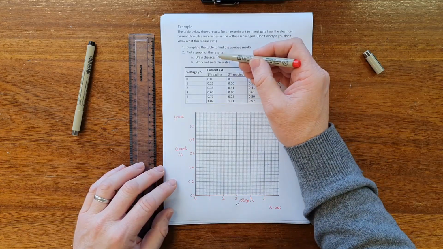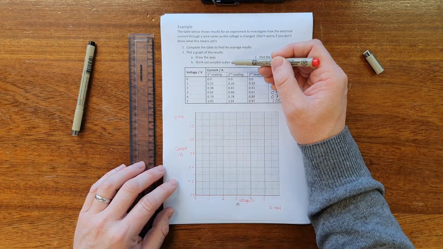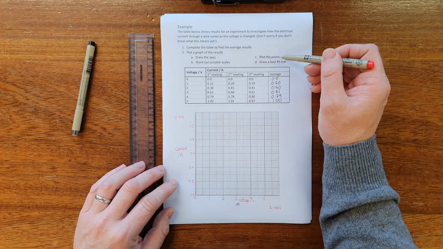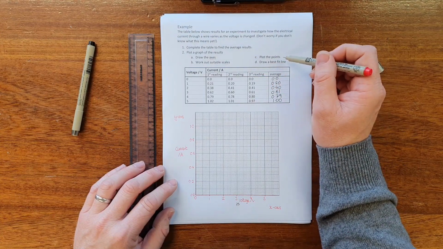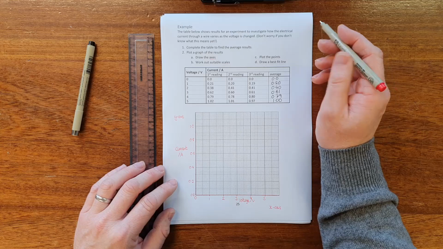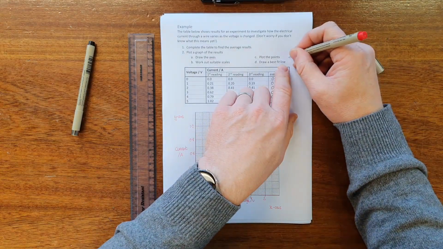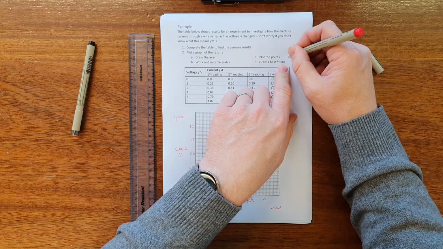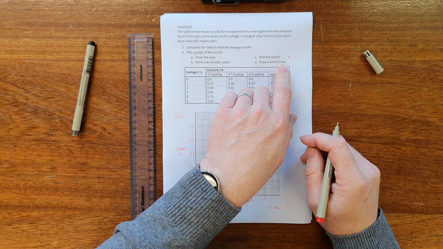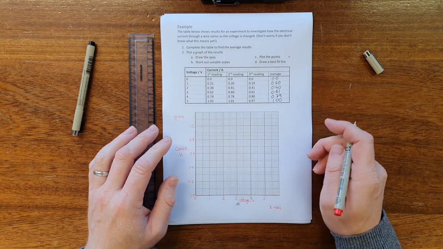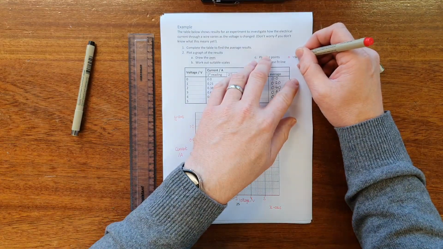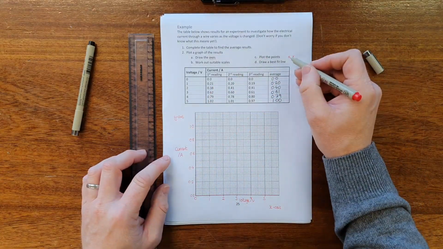So we've drawn our axis. I've worked out suitable scales. Now we're going to plot the points. And whenever we plot the points, we don't just put them as a dot on our graph. We're going to plot them as a small neat dot with a small neat circle around them. You can plot them with a little x, but I'm going to prefer the dot with a circle.